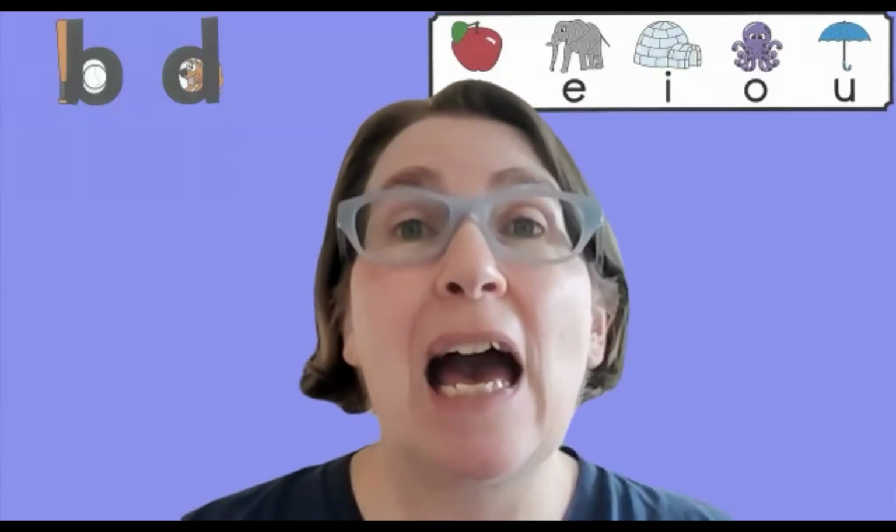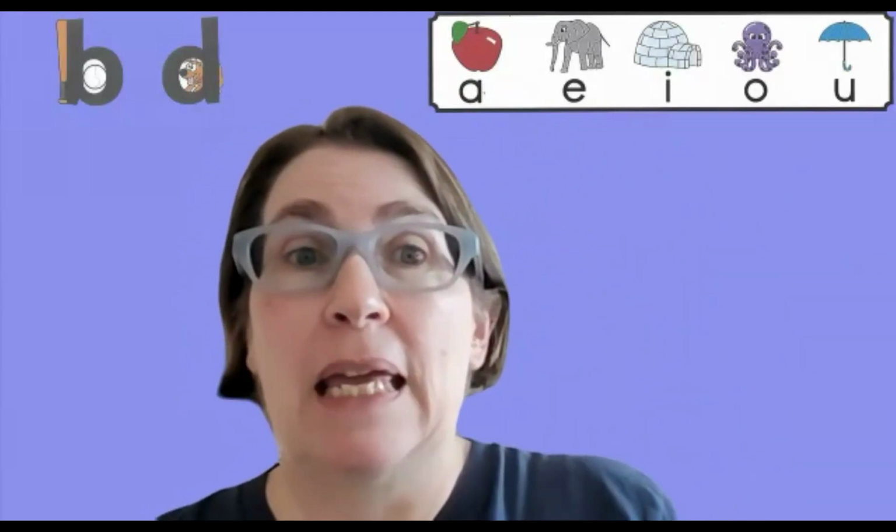So what makes these closed syllables? Well, there are 2 questions that you need to ask to decide if a syllable is closed or not. And the first question is, how many vowels are in the syllable? These are our vowels here. If you see more than one of these vowels in the syllable, you can stop right there because you know it is not a closed syllable. Closed syllables only have one vowel. So if you're looking at a word and you count up the vowels and you see that there's only one, then we can move on to the second question.